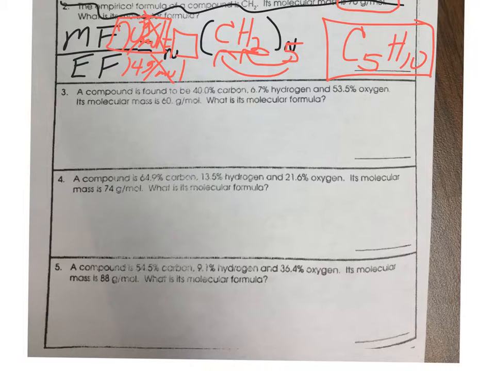I have the molecular formula, but we don't know what. Well, I thought it's 60. That's the top, that's a molecular formula mass. But to get the empirical formula mass, I have to get the empirical formula, right? So you're going to go back to what we did yesterday. Carbon is going to be divided by what? 12. Hydrogen is going to be divided by 1. Oxygen is going to be divided by 16.